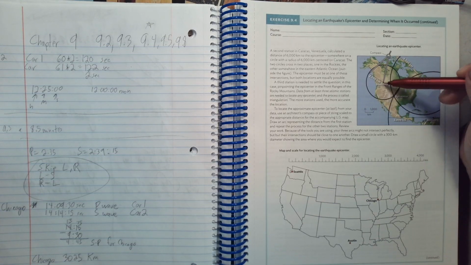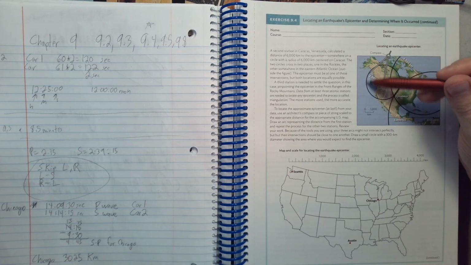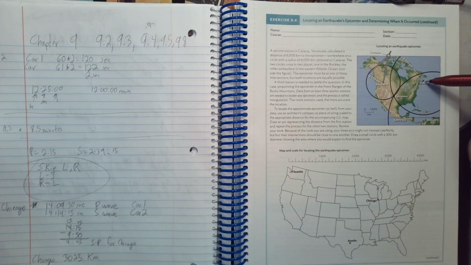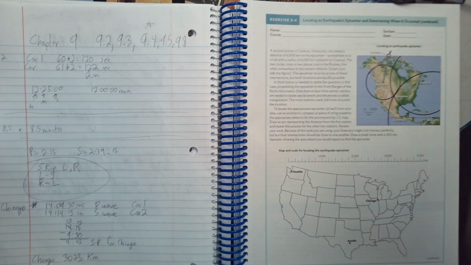And they draw circles, right? So for this station, they know it's 2,000 kilometers away. They draw a circle around this station. For this one, they know it's 4,000 kilometers away. And for this one, they know it's 6,000. And the point where all 3 circles intersect and overlap, that is the epicenter. So in this example, this is where the earthquake occurred. That's what we're going to be doing.